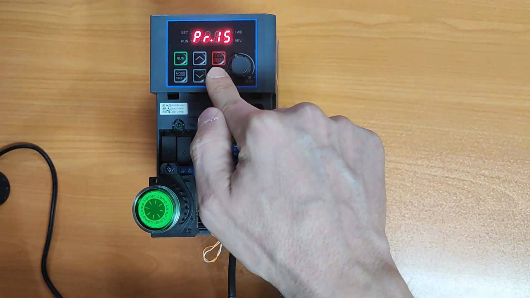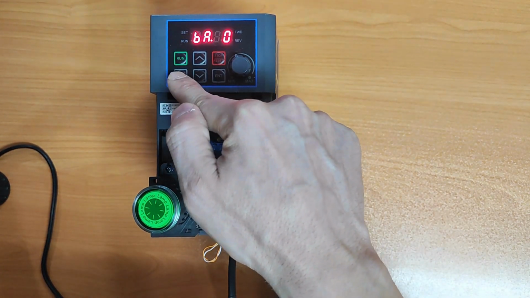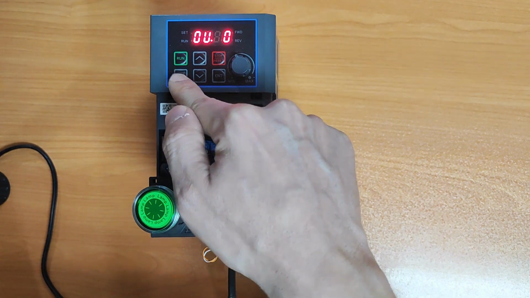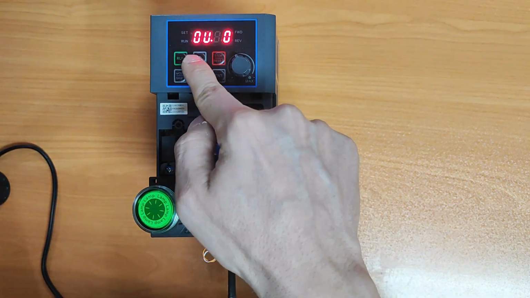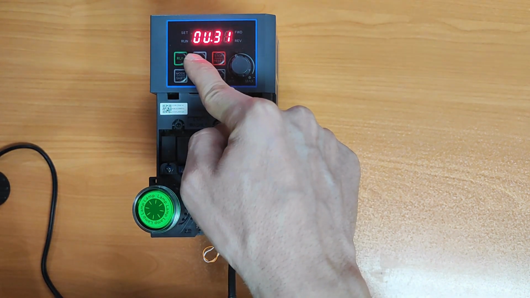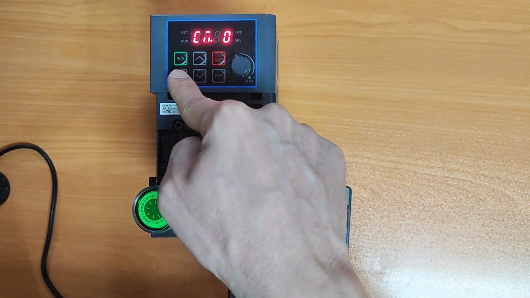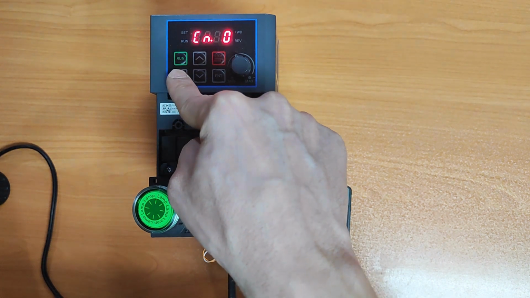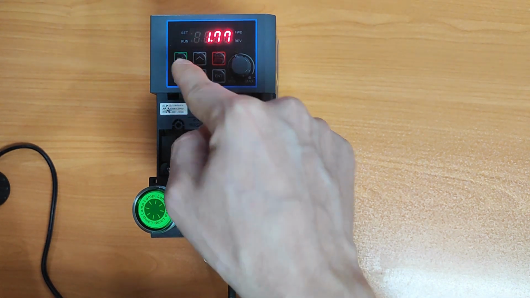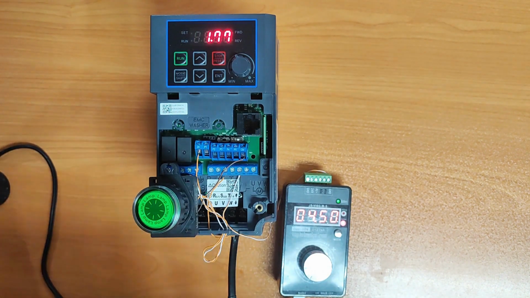I'll confirm it. But as we said, if we want to define one of the inverter's relays as command lost, we must enter parameter OU31, relay 1, and set it to 13. If the speed command lost error occurs, the inverter activates its relay output, and now this signal light turns on.